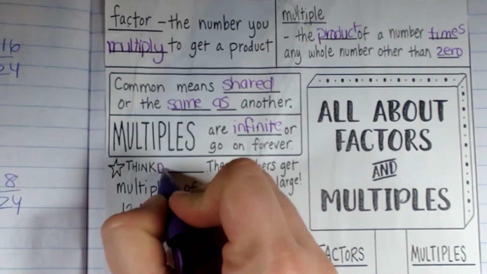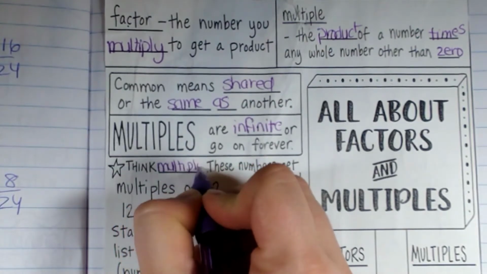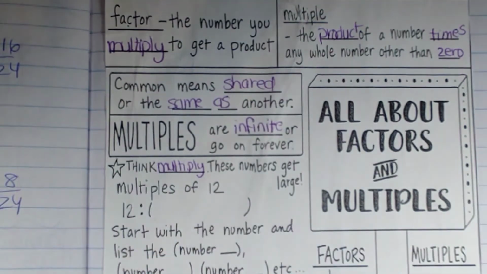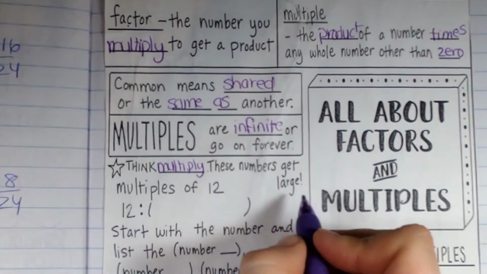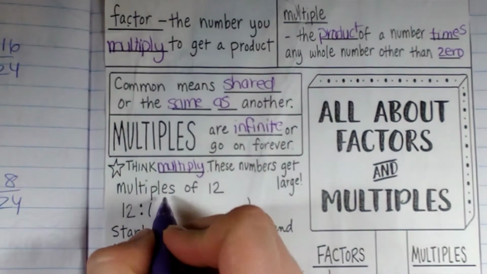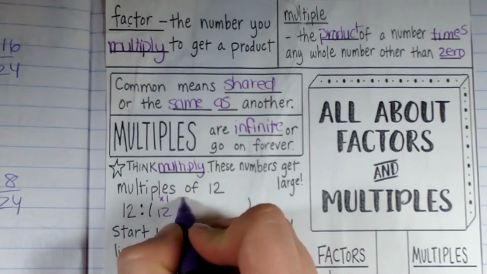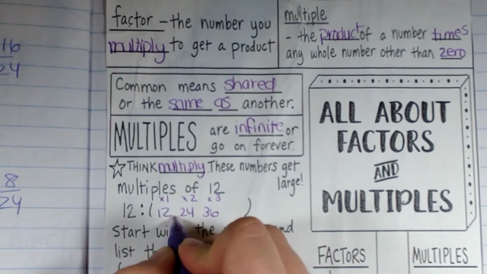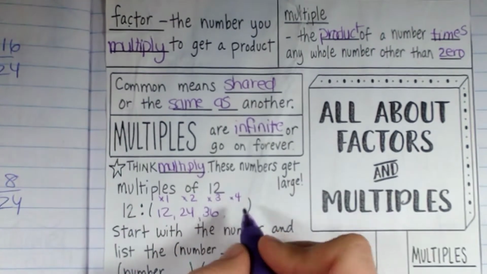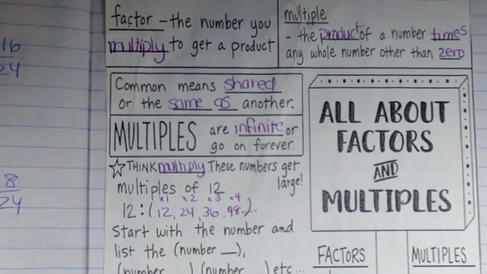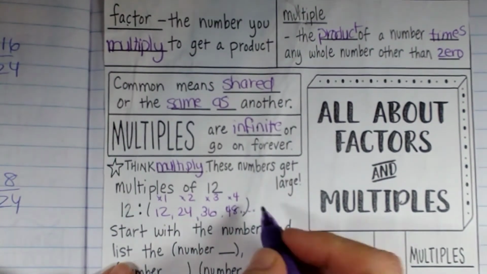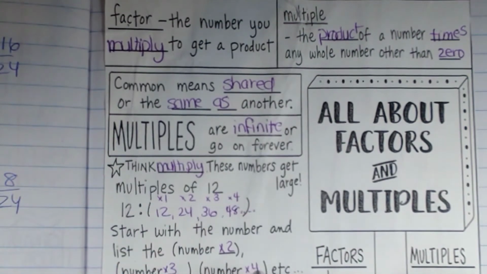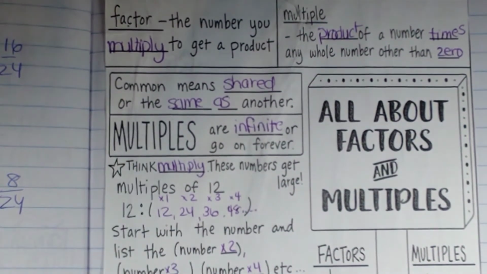So you're going to think multiply. These numbers get multiples of 12. We're going to multiply these numbers. We're going to get multiples of 12. So times 1 is 12, times 2 is 24, times 3 is 36. So if I was counting by 12s, that's what I would end up with. Times 4 is 48, and it'll keep going. Okay? You're going to start with a number and list the number times 2, the number times 3, the number times 4, and etc. That is how you would find multiples.